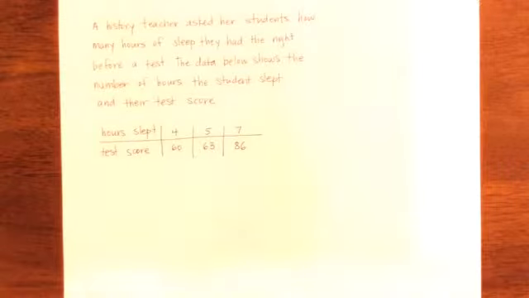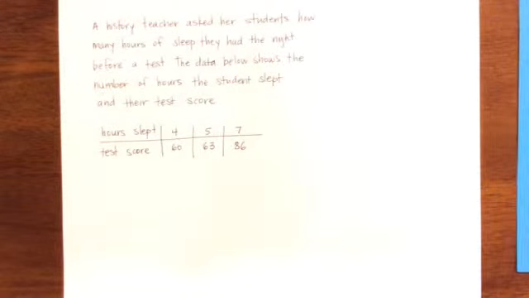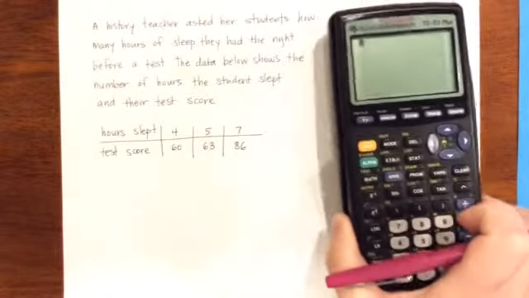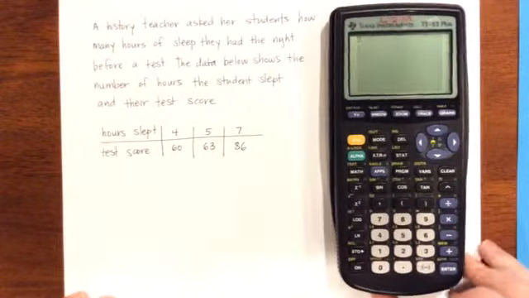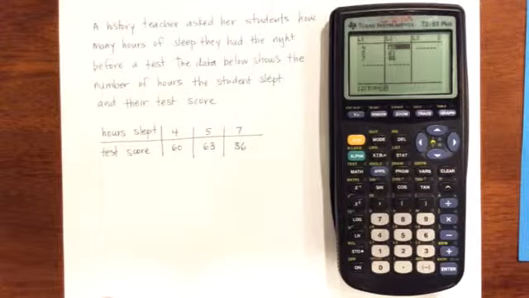All right, so here's the problem. A history teacher asked her students how many hours of sleep they had that night before the test. The data below shows the number of hours the students slept and their test scores. I already put my data in my calculator to save a little time, so go ahead and do that.